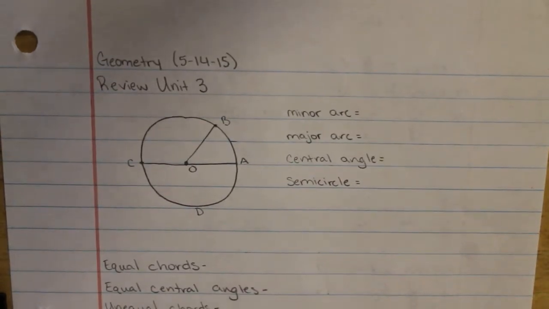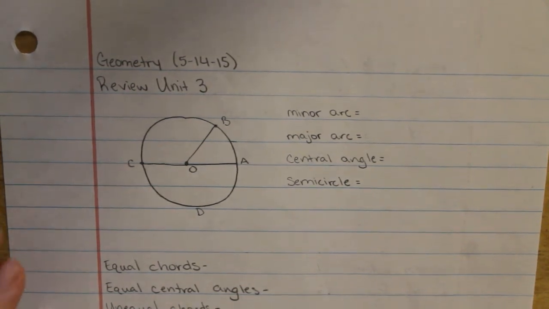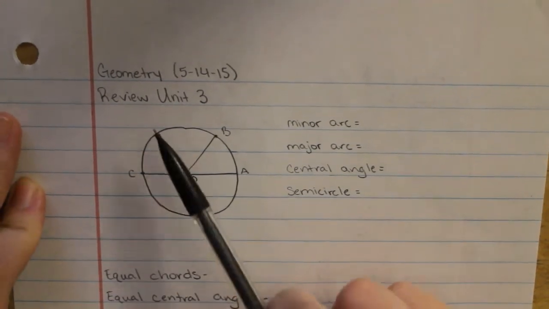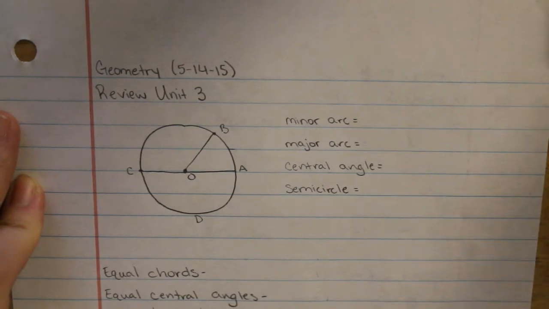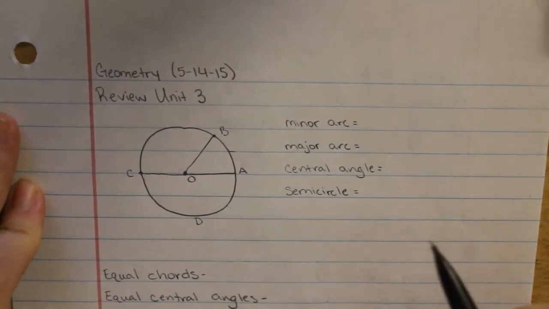Okay, today in our review of just generic stuff in geometry, I decided to go back over Unit 3. Tomorrow we will do Unit 4, and I just want to cover a couple things here. So the first one is just general circle review: which one's a major arc, minor arc, central angle. So let's go ahead and jump into it.